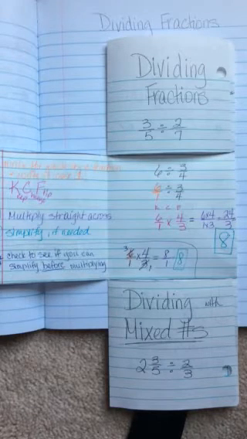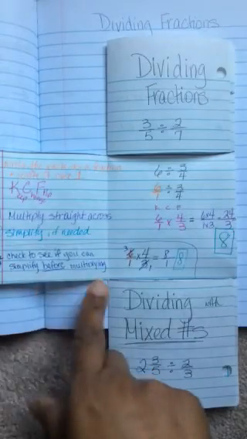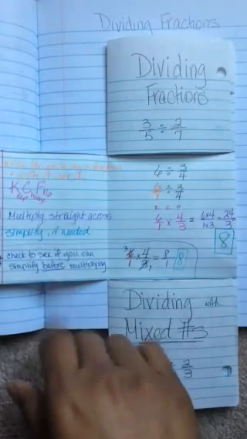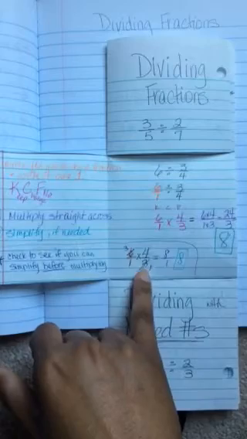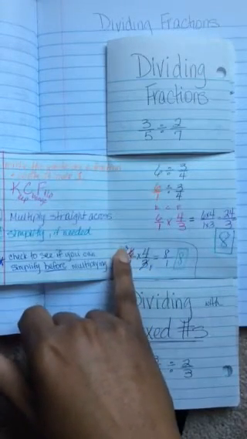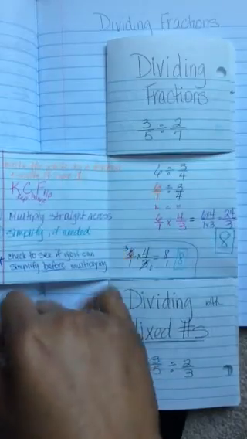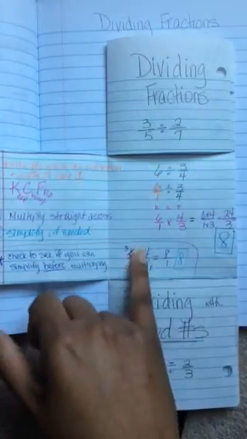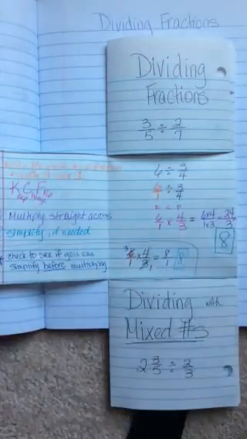And I've gone over how you can check to see if you can simplify before multiplying. But I do want to point out right here that I was dividing both of these numbers by 3. So this should be a 2. So make sure you put a 2 right here, guys. So that 2 times 4 is 8, and 1 times 1 is 1.